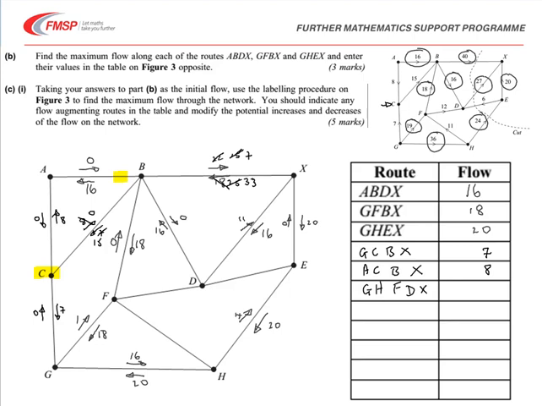From G to H, we've got 16 that we can add in, 11 from H to F, F to D, 12, and from D to X, 11. So that gives us the potential for putting 11 through there. That's our smallest value increase.